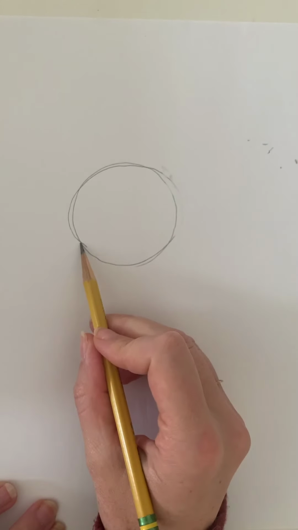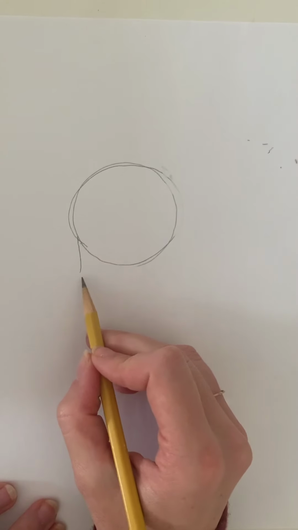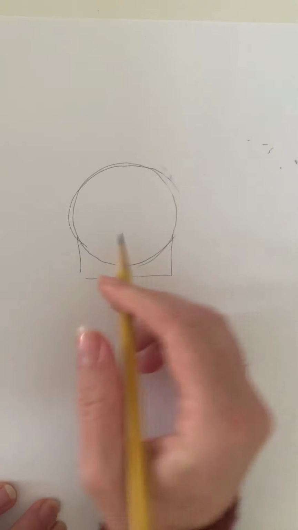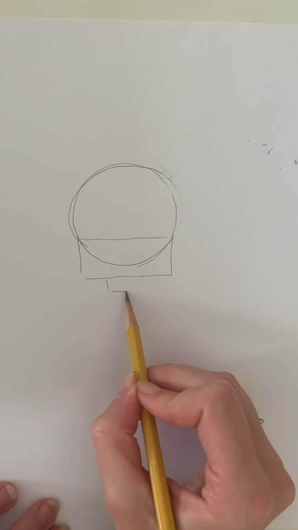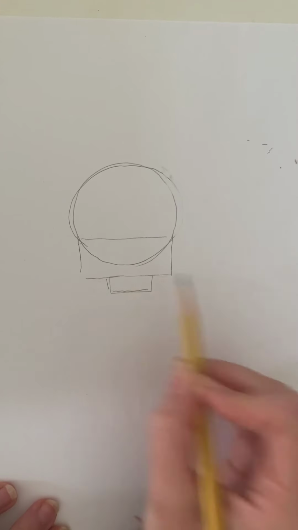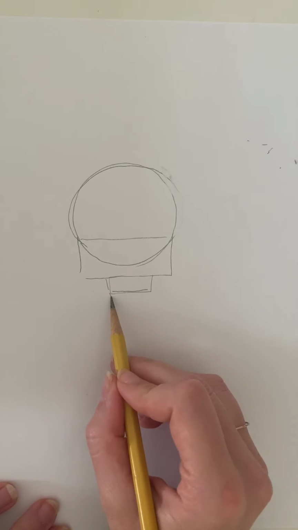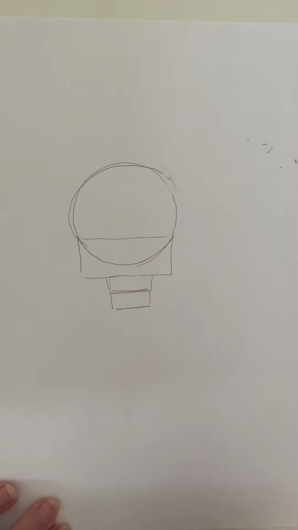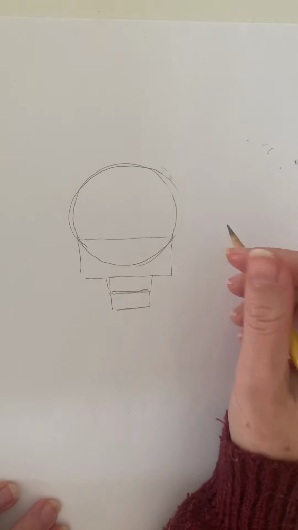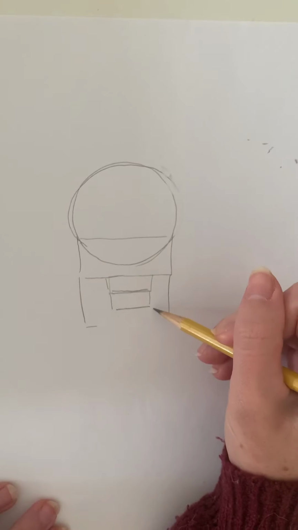And then I'm seeing that the bottom of this top portion of the skull is not rounded, but a little angular. So I am going to add a rectangle. I then see that the teeth seem to form another rectangle, and that there is a bottom portion of the teeth that look like another rectangle. I see two rectangles on the side.